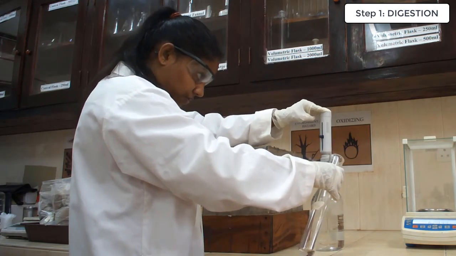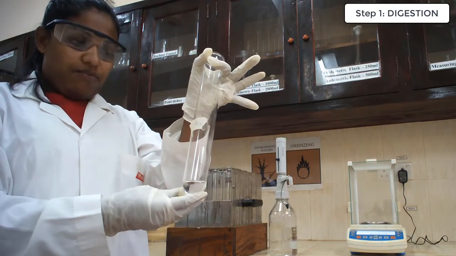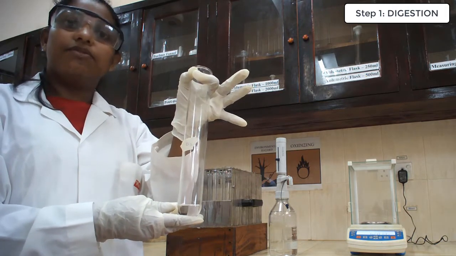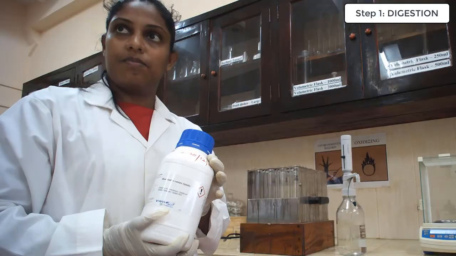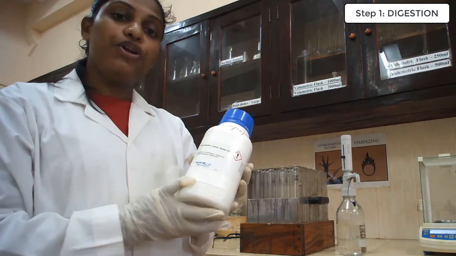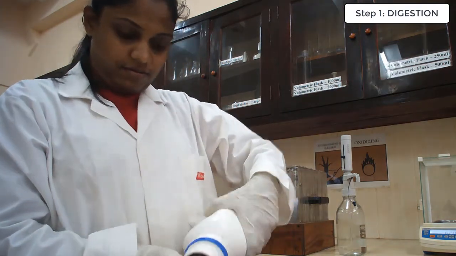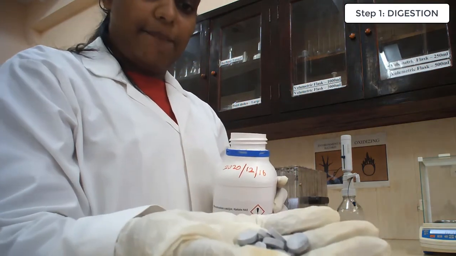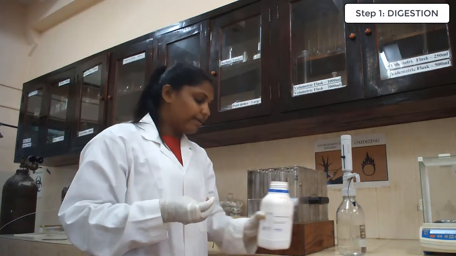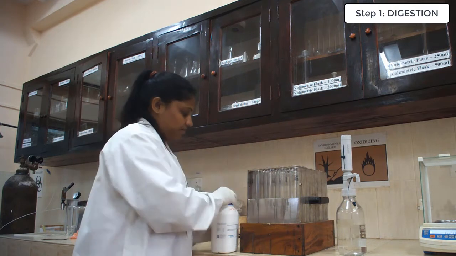Blank sample also. This is the blank sample. In here, we are going to add all the reagents and all other things except our sample. Now we are going to add the catalyst. As the catalyst, we are going to add Kjeldahl tablets. Here are the Kjeldahl tablets. For each Kjeldahl tube, we are going to add one Kjeldahl tablet as the catalyst to facilitate the reaction.